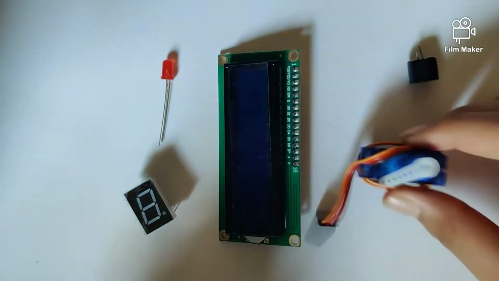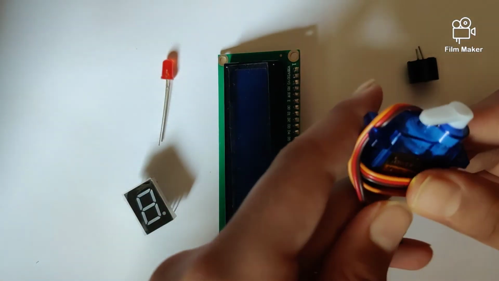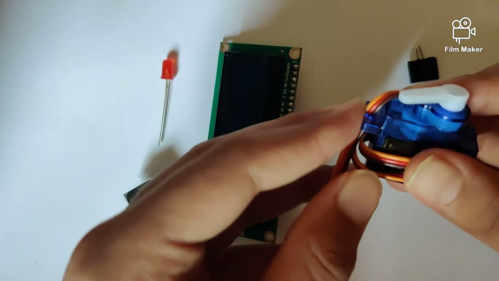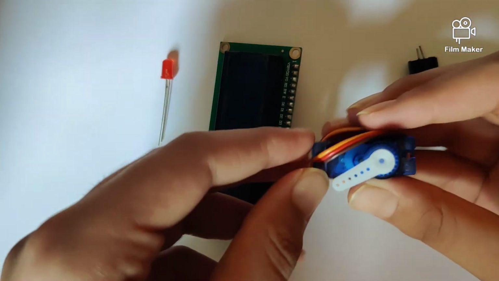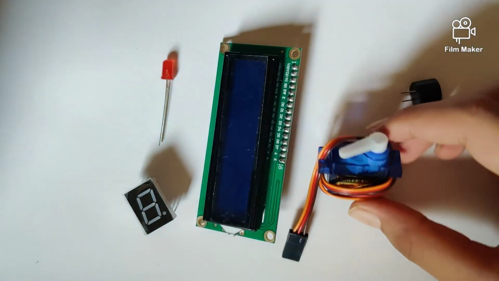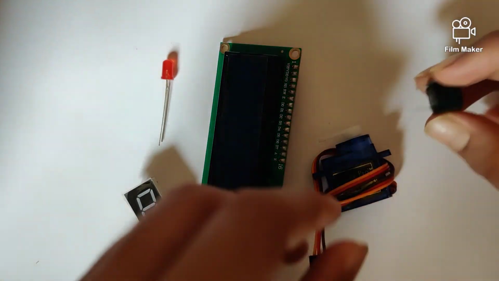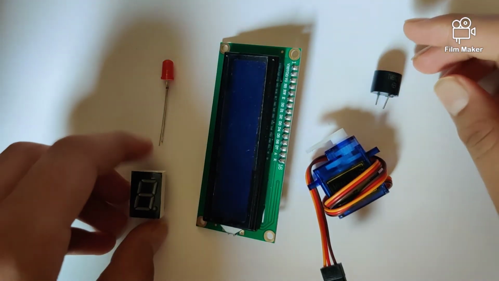Similarly, the servo motor, or any other motor for that matter, are all output devices because their basic function is that they rotate. How this works is, the motor is given a command to rotate, and it rotates according to that command, which means it provides an output to a certain command. Similarly, the buzzer produces sound as and when and how it's been told to.